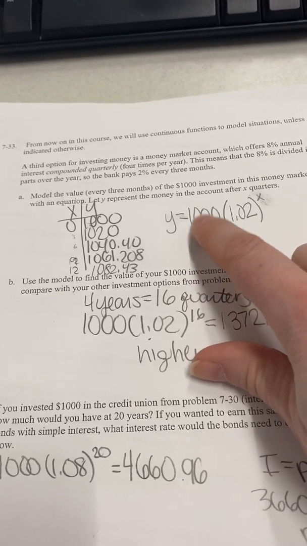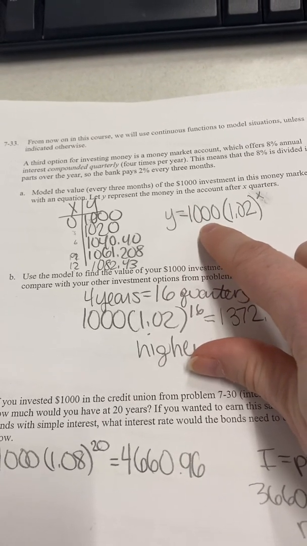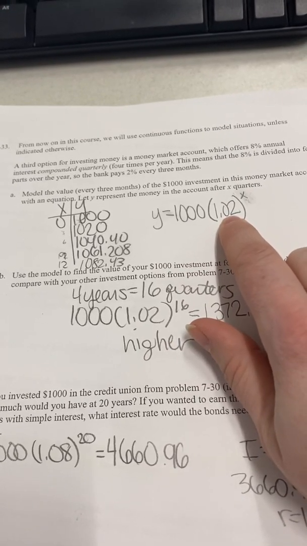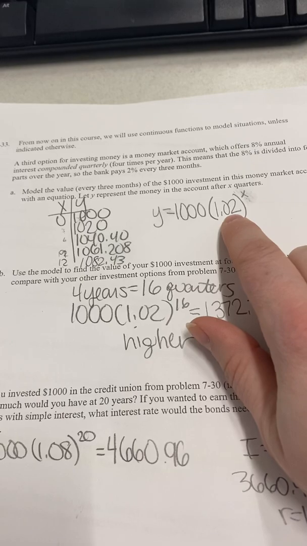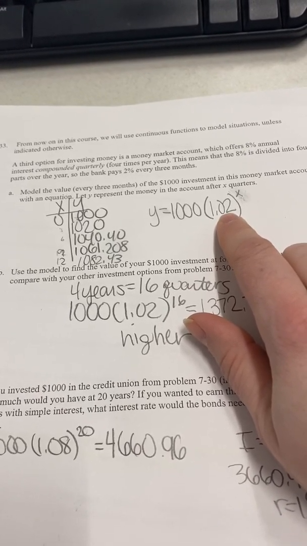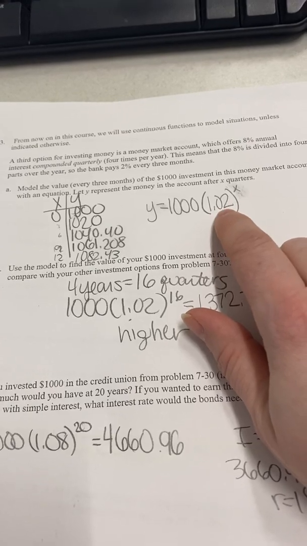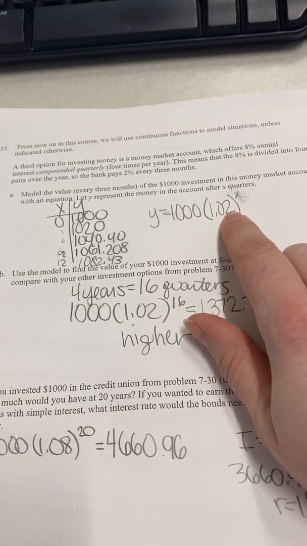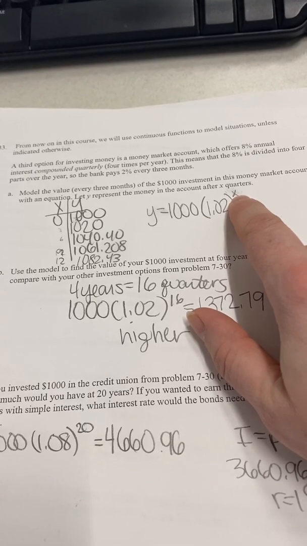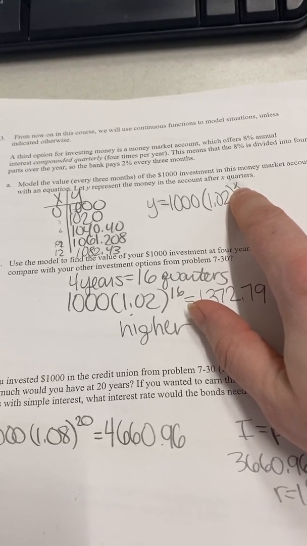So as an equation, your original amount is still $1,000, but your multiplier is 1.02, because since you're doing it every quarter, every 3 months, you have to take your 8%, divide by 4, because there's 4 quarters. So that's where the 2% would come from, to the x. So then now, every time we plug in an x, it's for 3 months, not for a whole year.